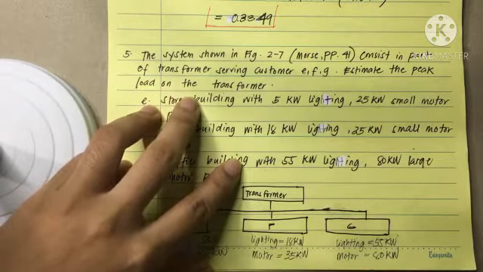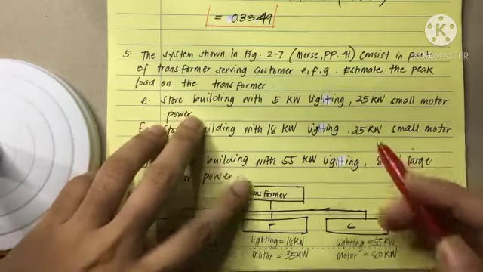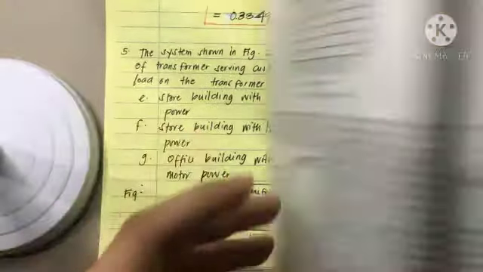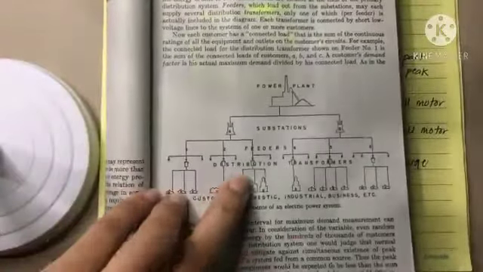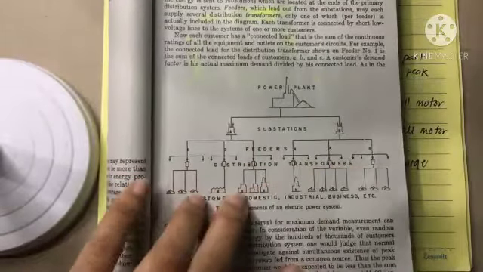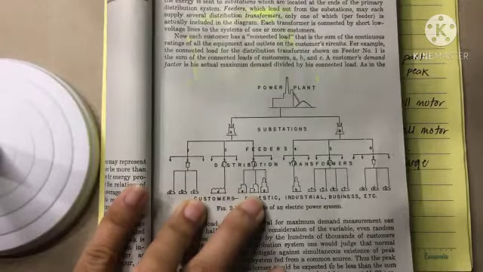So number 5, the system shown in figure 2-7, Morse page 41, consists in part of a transformer serving customers E, F, and G. Estimate the peak load on the transformer. From the book, in the given figure, we have here your power plant, the substation, the feeder and the distribution transformer. Here are your customers E, F, and G.